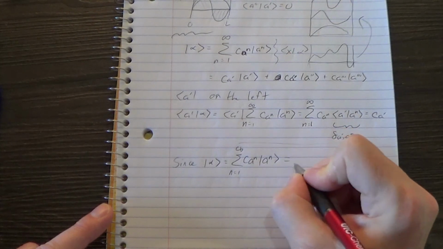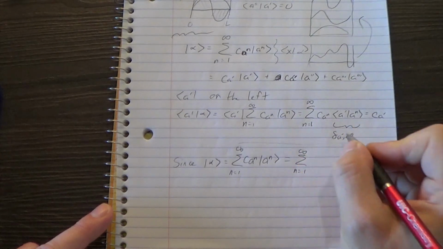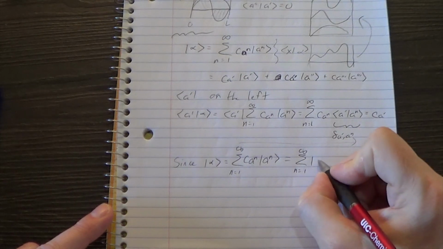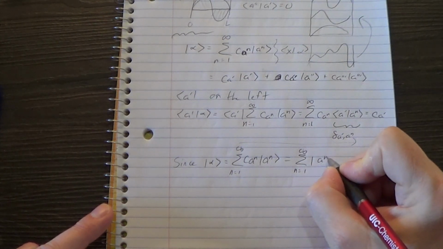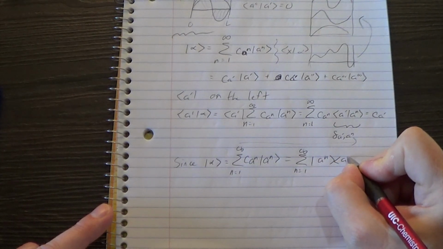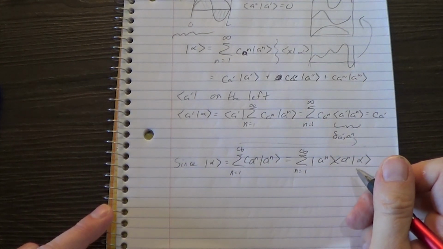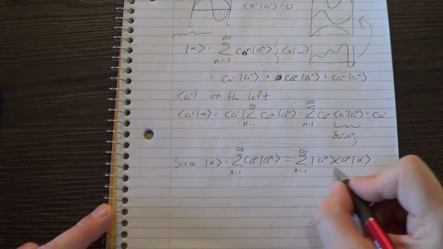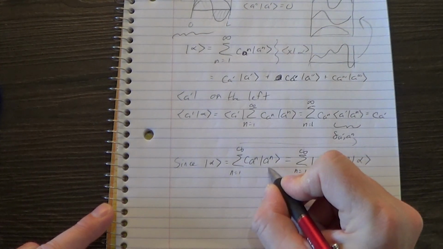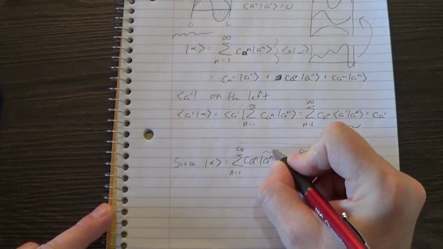I'm just saying by definition, I just defined what the coefficient is. So I can do this: c a to the n equals the inner product of a to the n with alpha. I know that because this ket here is the same as this here.